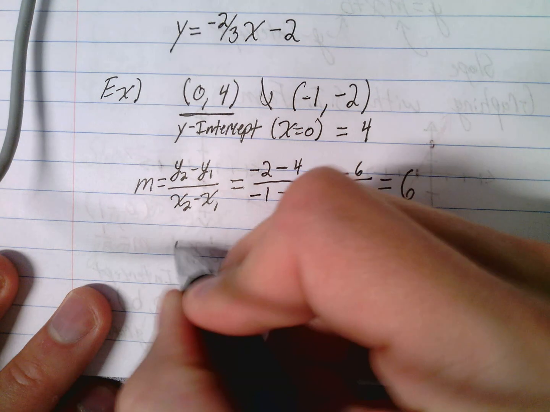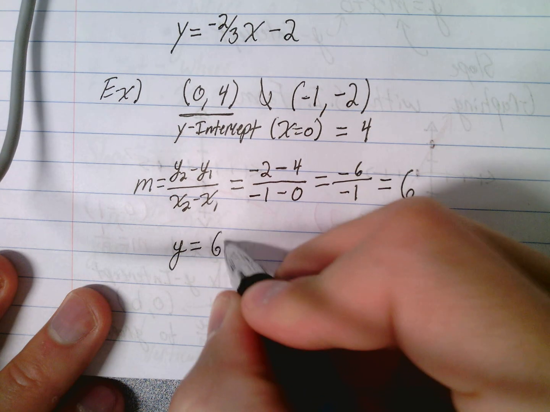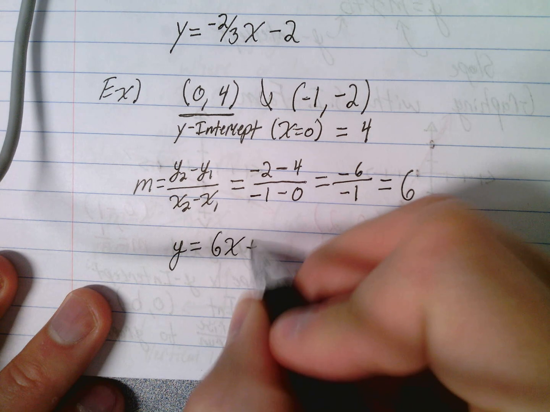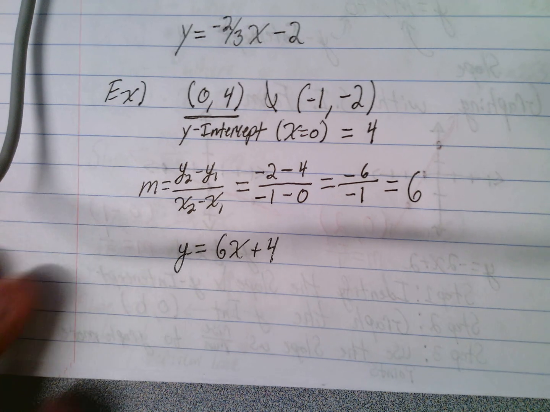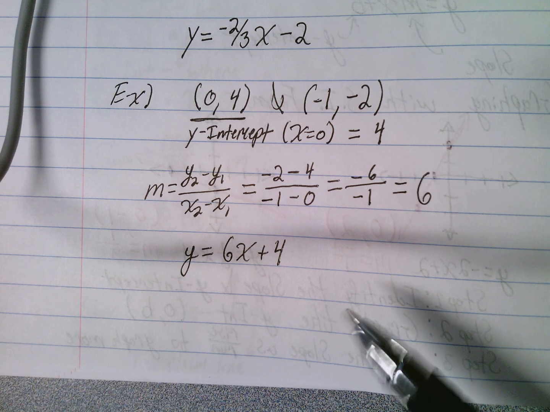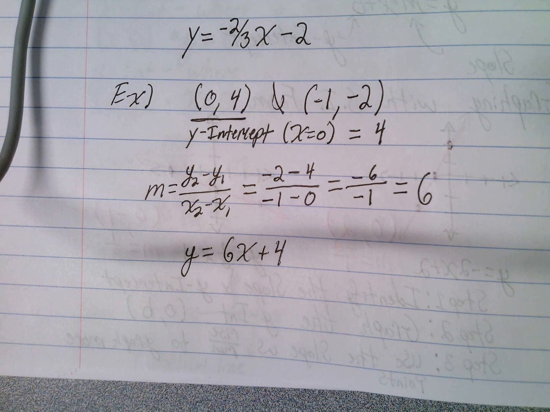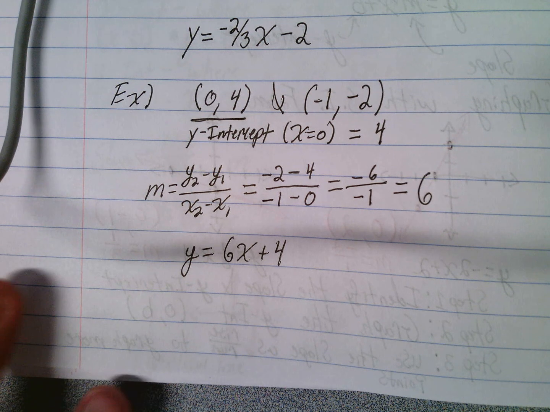So let's write the equation. Y equals what? Y equals 6x plus 4. Okay, is that tricky? No, not really. We are going to take the next step in a minute, but I want to practice writing equations in slope-intercept form when I don't give you just points. So let me show you what I mean. What if I give you something like this?